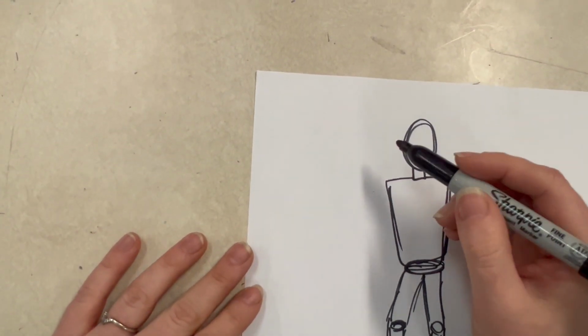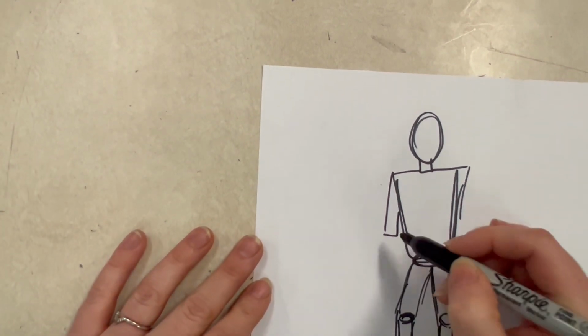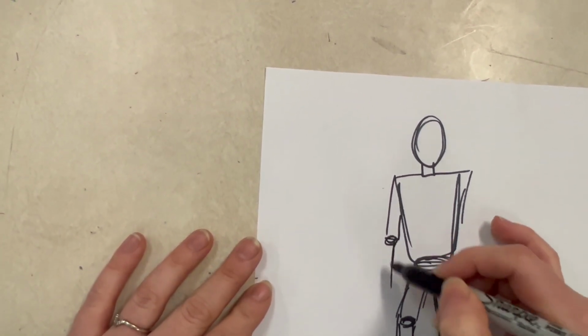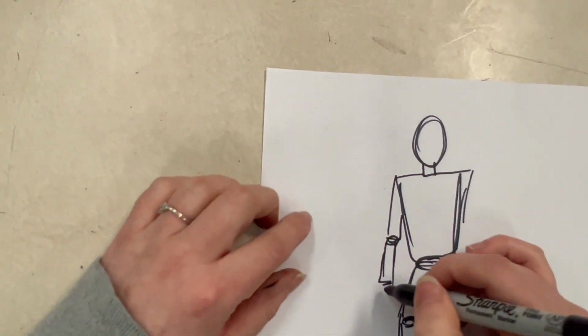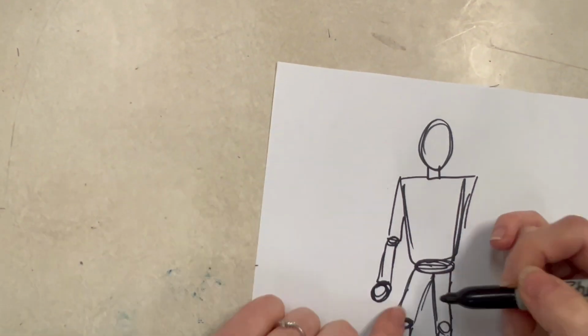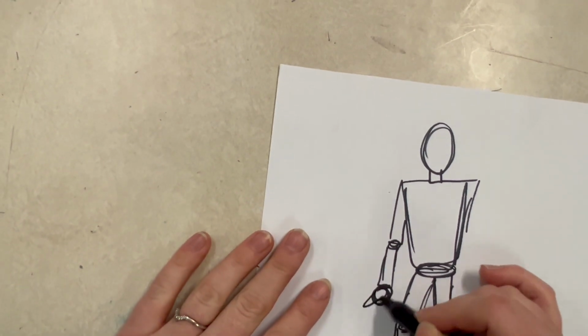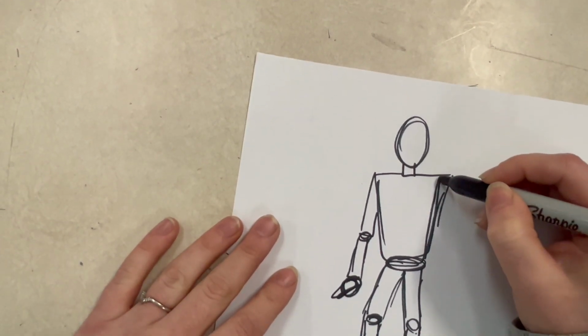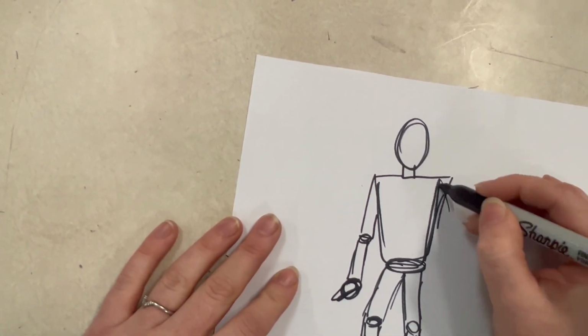Now I'm going to draw my arms. So I could have my arm going straight down, elbow, second part of my arm, and then my hand. I'm just doing a circle. You could also have your hand resting on your thigh, whatever it is you want to do. Now you could have your arm up, or you can have your hands resting on your hips.